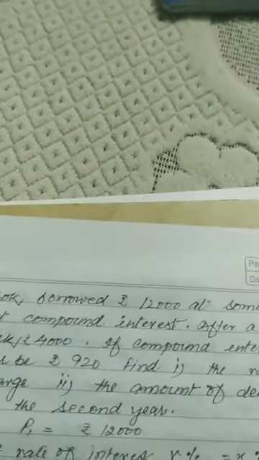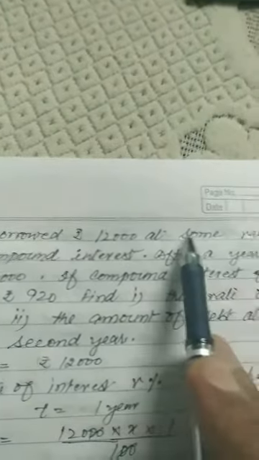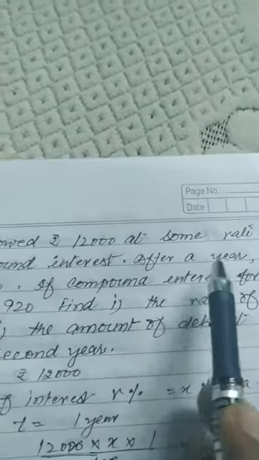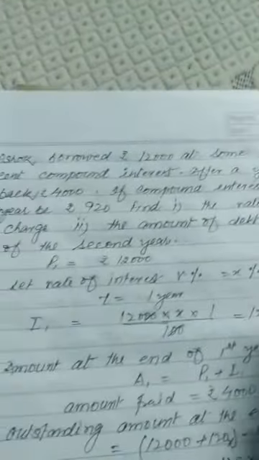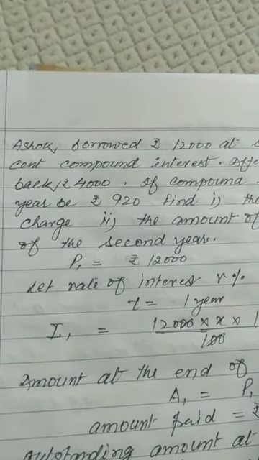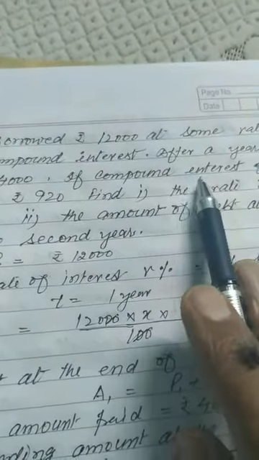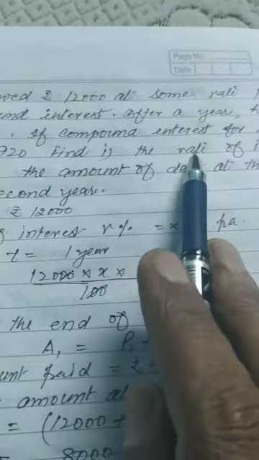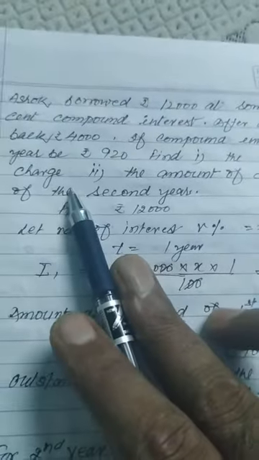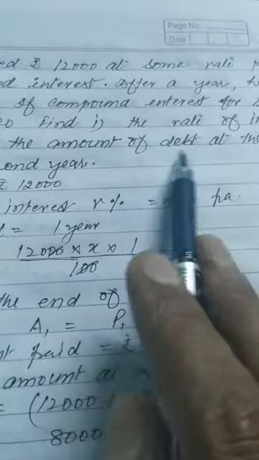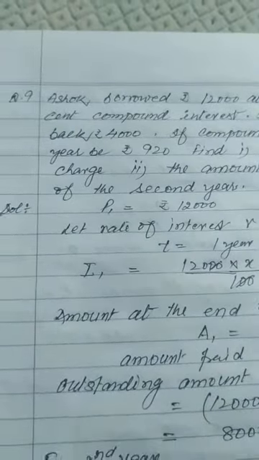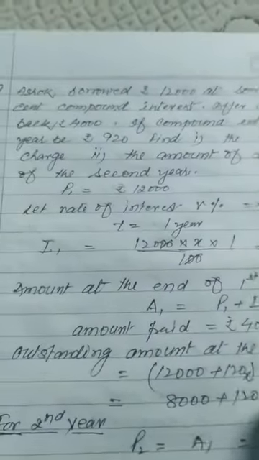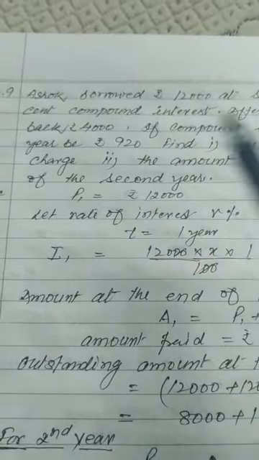Now, Ashok borrowed 12,000 at the same rate percent compound interest. After a year, he paid back 4,000. If compound interest for the second year is 920 rupees, find the rate of interest charged and the amount of debt at the end of the second year. So we have to find out the rate of interest.